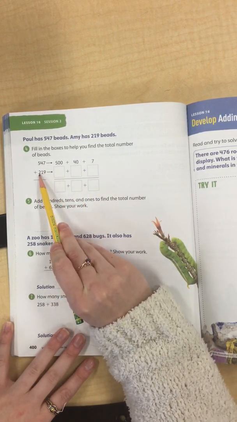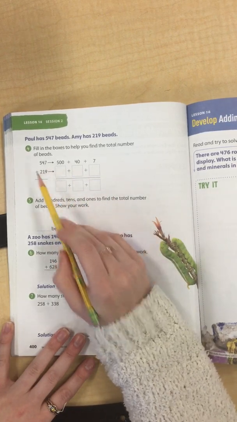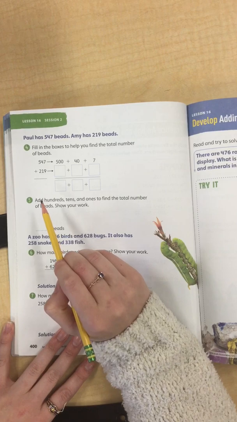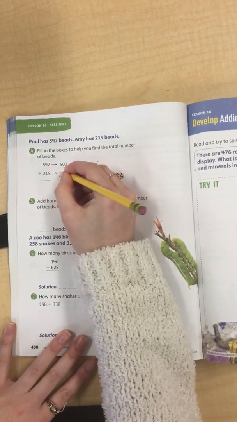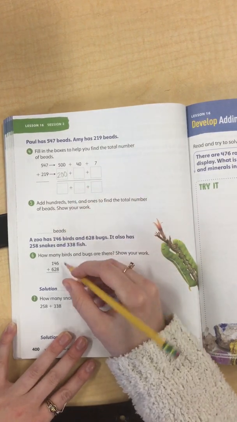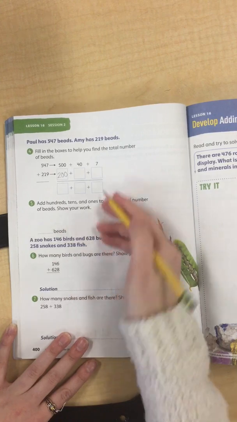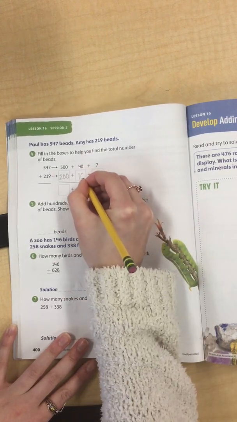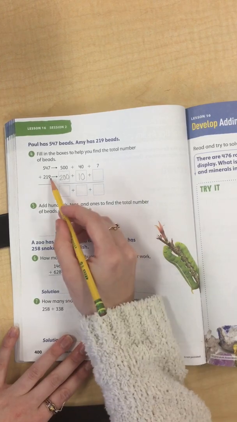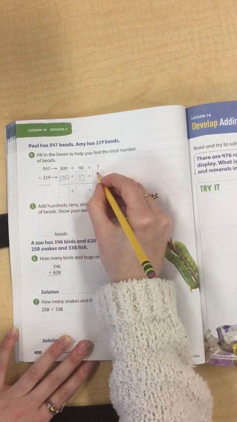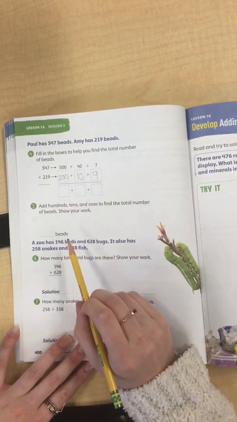So if we were to do expanded form, let's stretch out that number. How many hundreds do we have? Well, there's a 2 in my hundreds, so we must have 200. How many 10s do I have? I have 1 10, which is the same thing as saying 10. How many 1s do I have? I have 9 1s. All we did is we stretched out that number a little bit more.